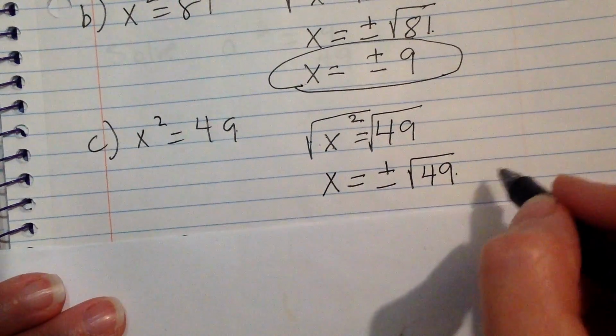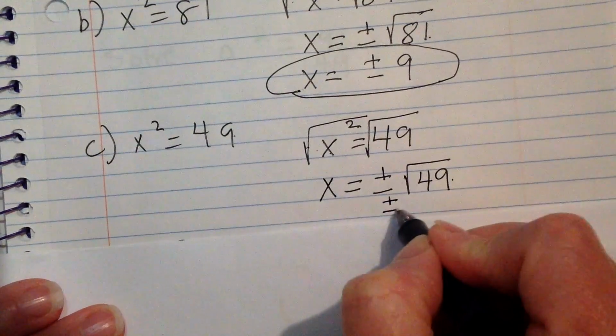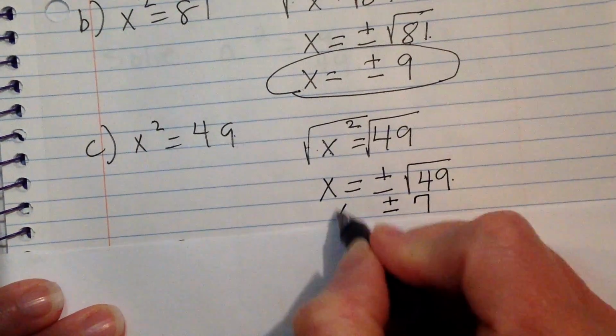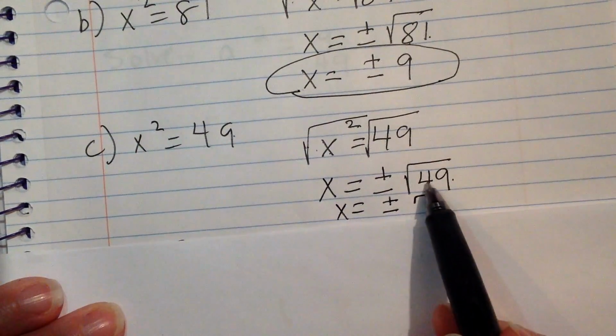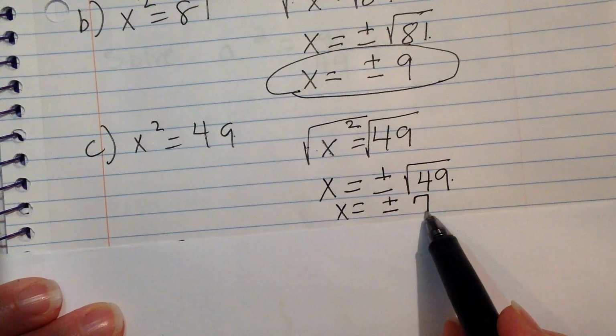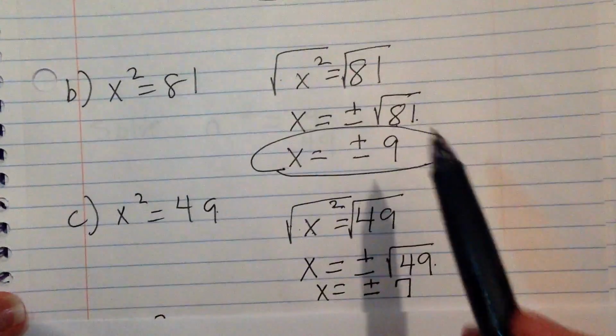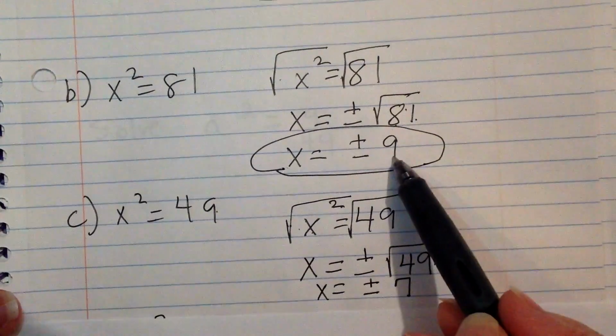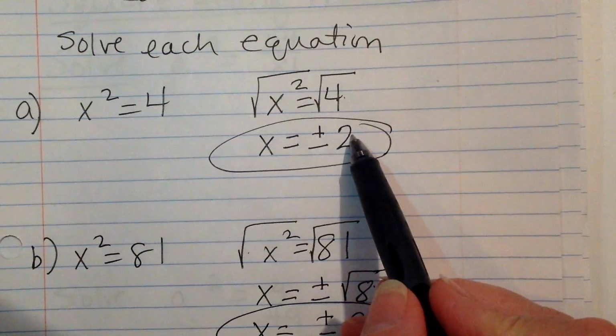Well, that would be 7. So x equals plus or minus 7. Now you remove the radical. When you take the square root of 49, it comes out as just 7. When I took the square root of 81, it came out as just 9. When I took the square root of 4, it was 2.